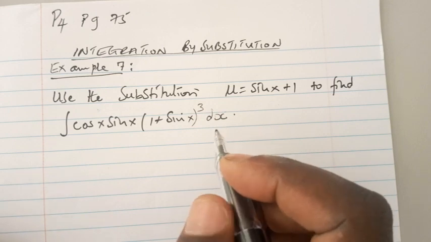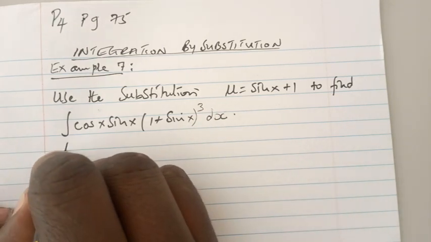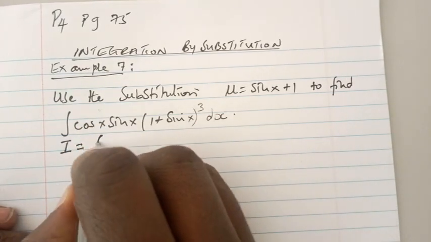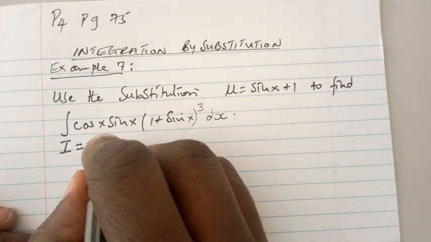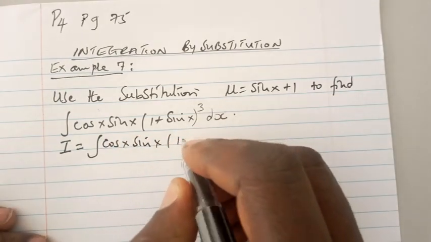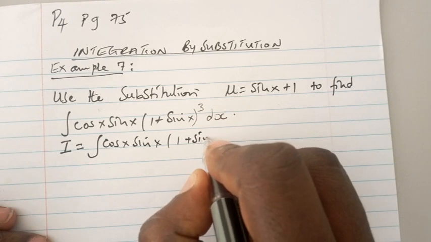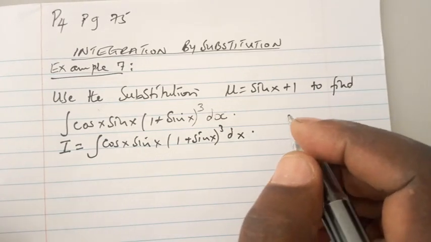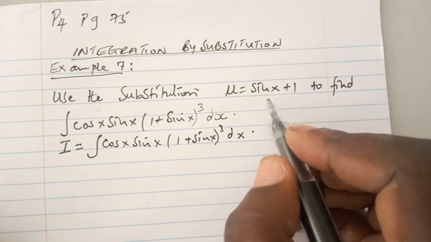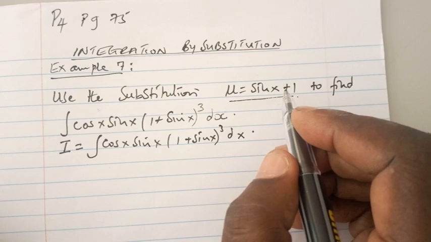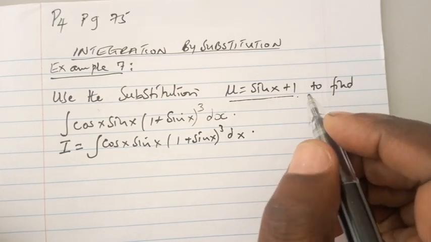We have to get the integral of the whole thing, which is the cosine of x, sine of x, bracket 1 plus the sine of x cubed dx. And we are told to use the substitution u equals sin x plus 1.